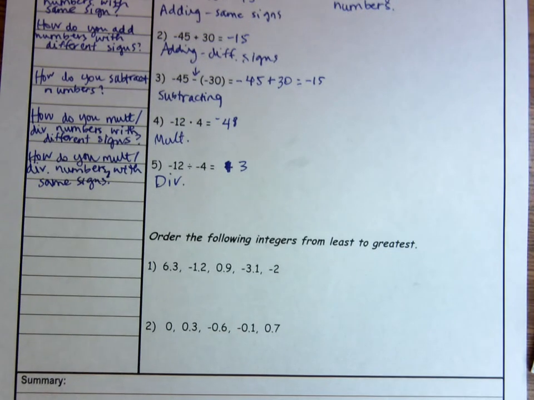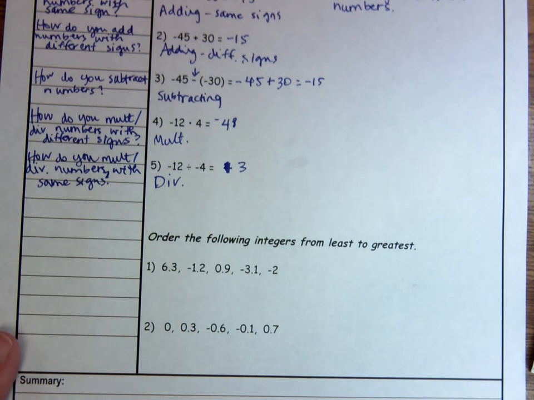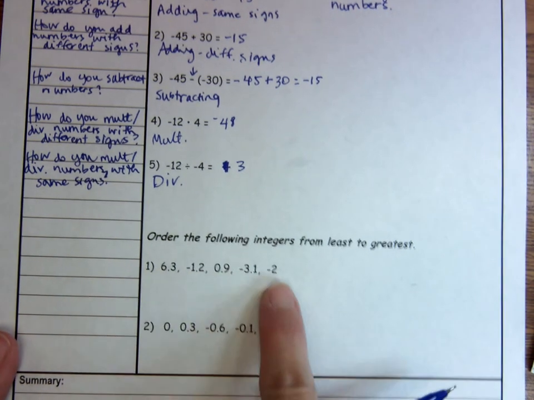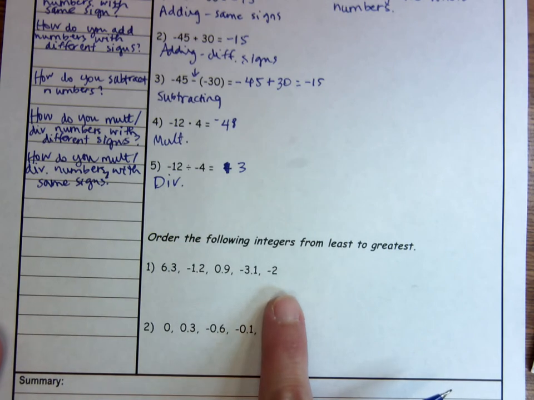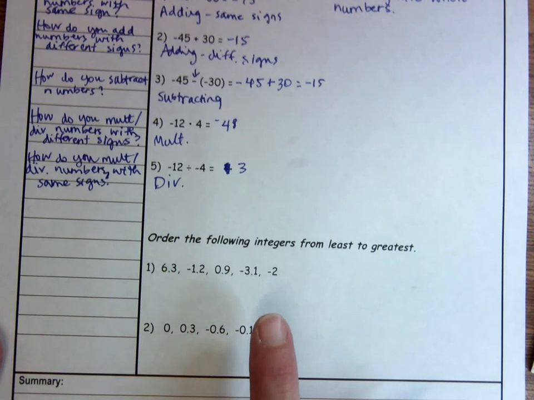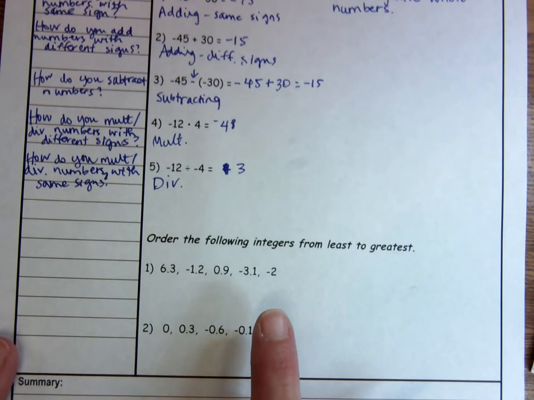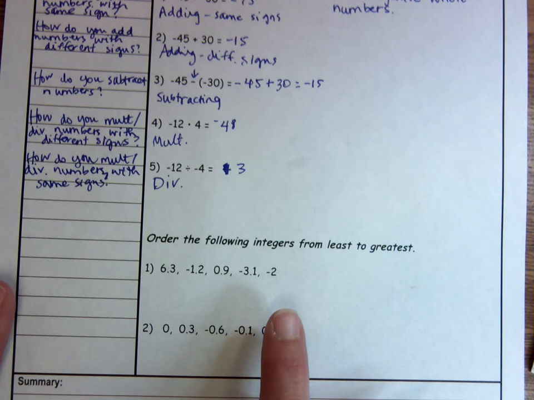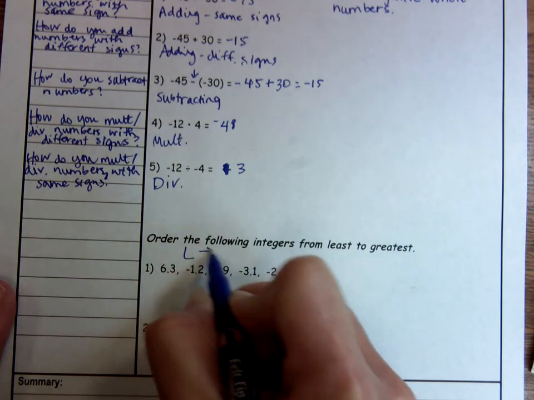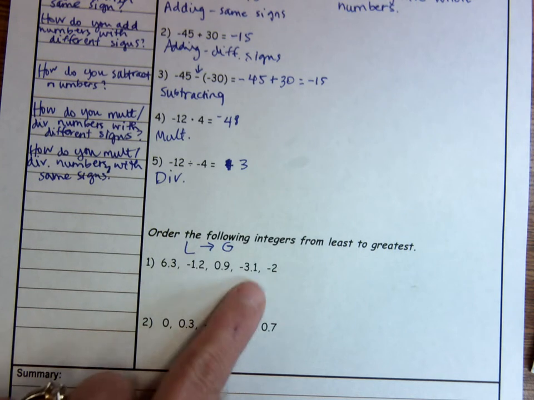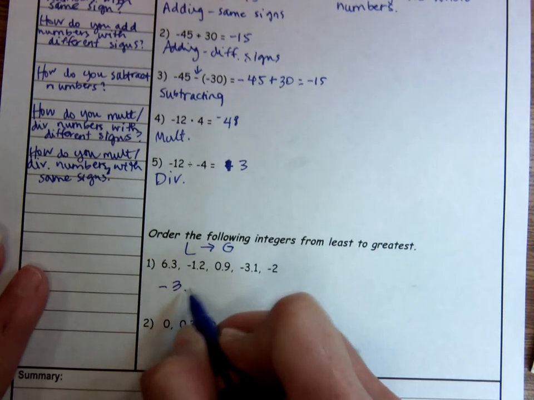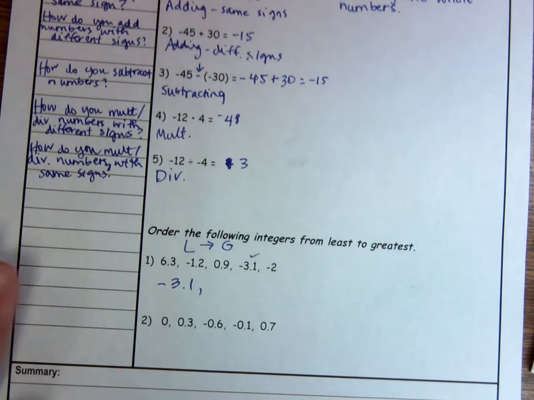The next part of this is asking us to order the following numbers from least to greatest. Now remember, when you have positive and negative numbers in the same setting and you're asked to order these from least to greatest, the larger the negative number is, the smaller it is. So we want to go from least to greatest. So we want to find the biggest negative number here, which will be negative 3.1. And then we're going to check that off to make sure we've written it down.